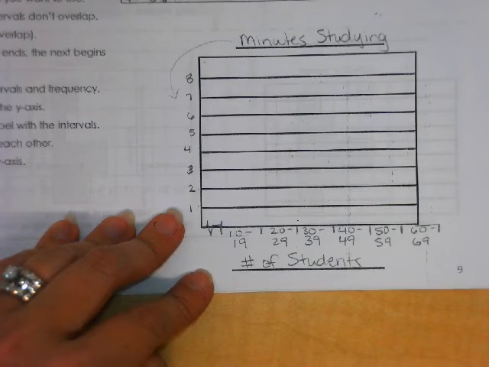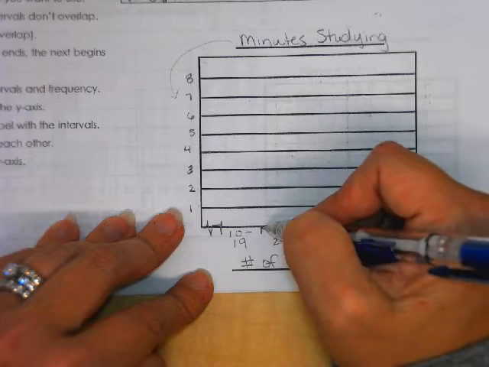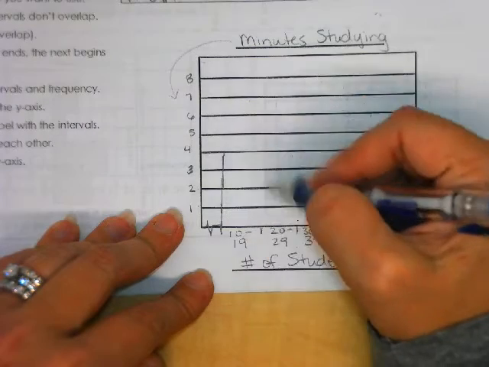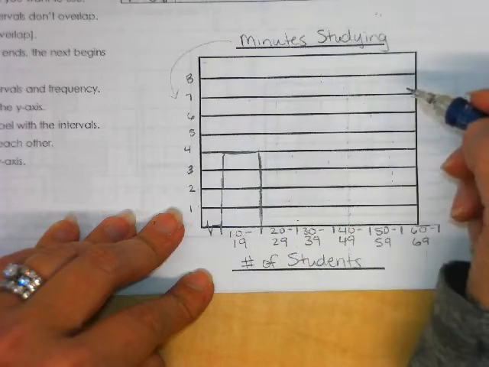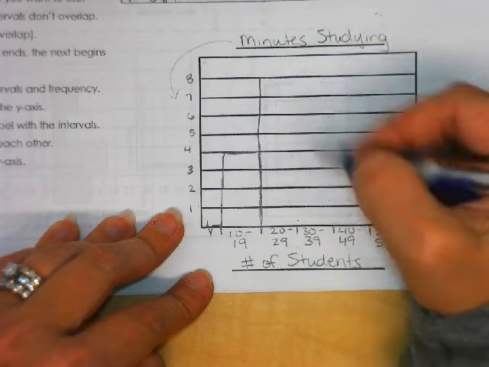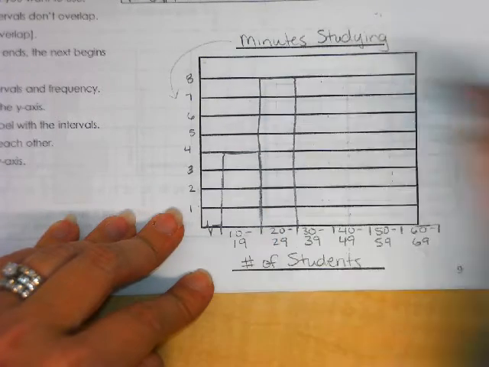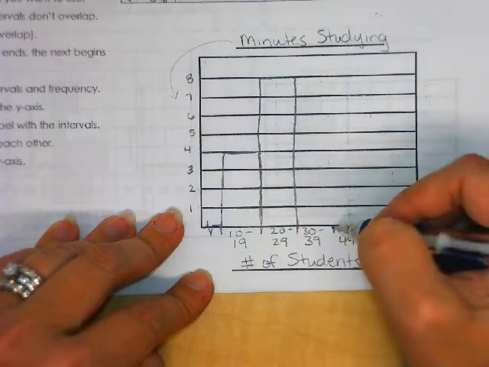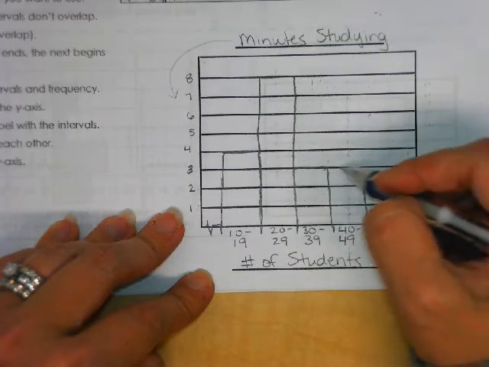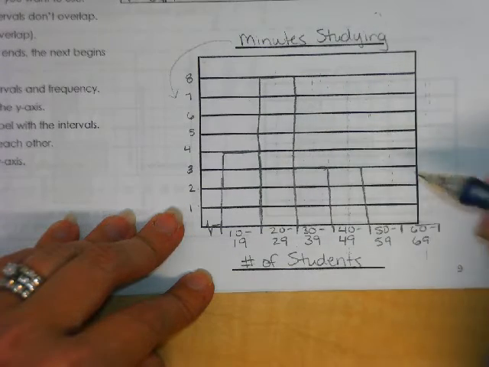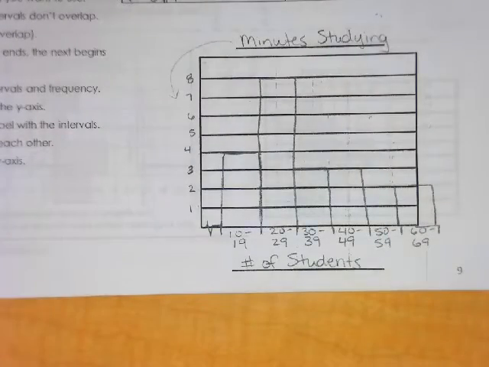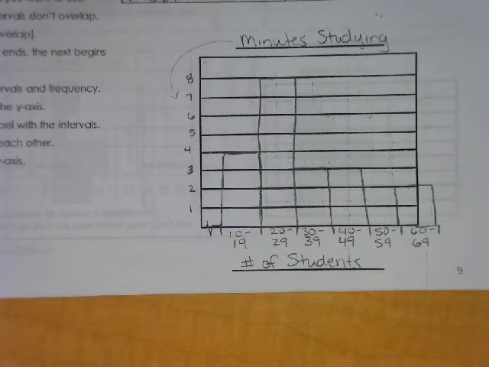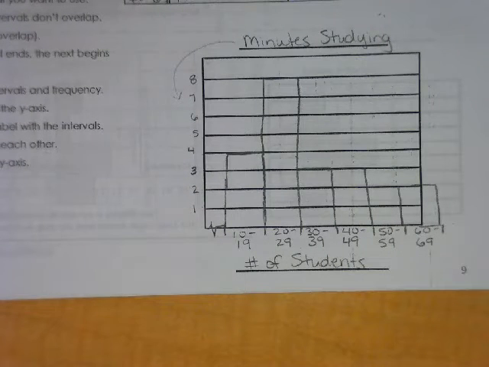And then the last thing is we draw our bars, right? So we had how many for 10 to 19? 4. Some of y'all are very particular. If you needed to get a ruler, you could do that. And then we had 8. Mrs. Ray's lines aren't super straight, but that's okay. We had 3. We had 3. Kind of slanted there, sorry. And then we had 2. And we had 2. So there's your histogram. How do you feel about that? All right. That's a good thing.